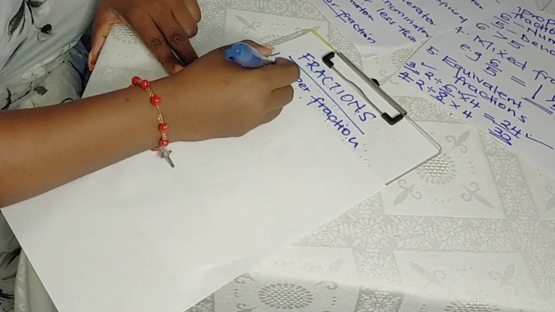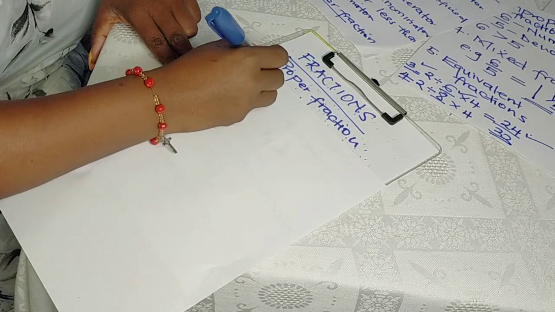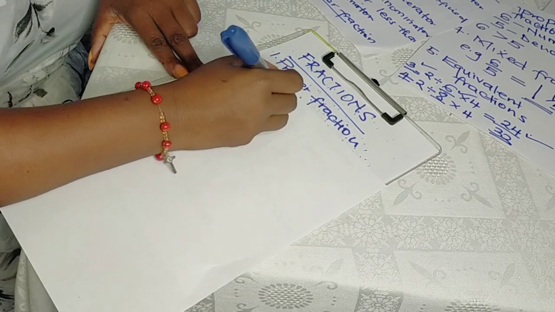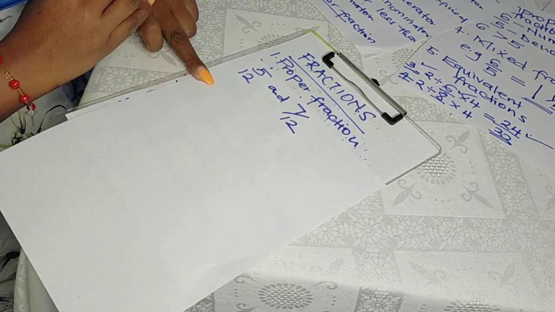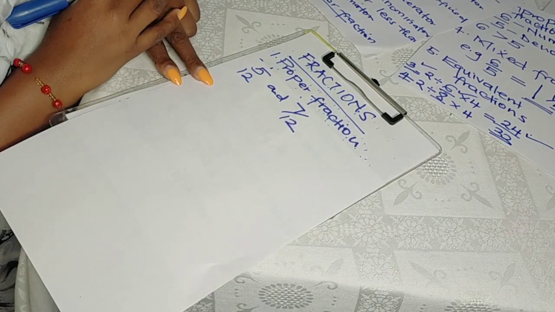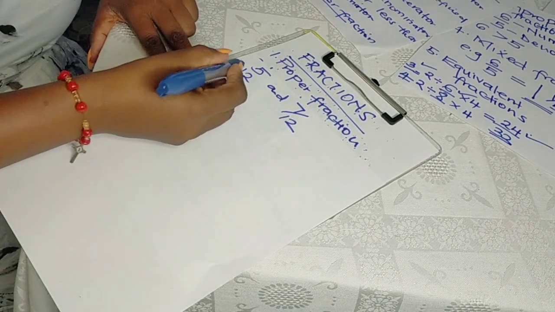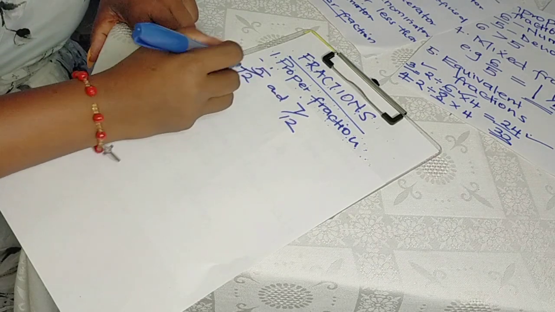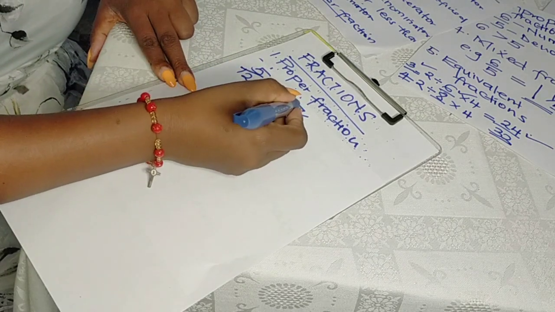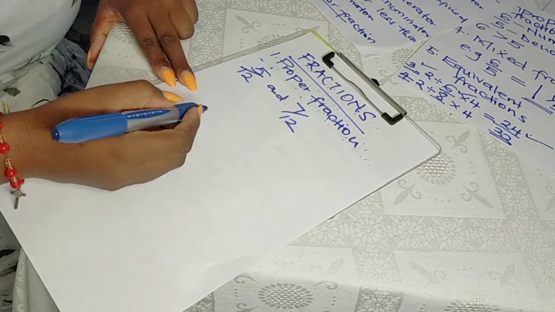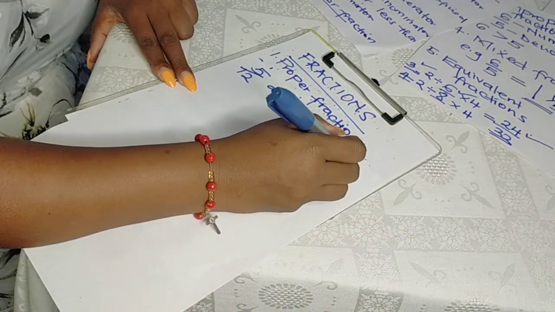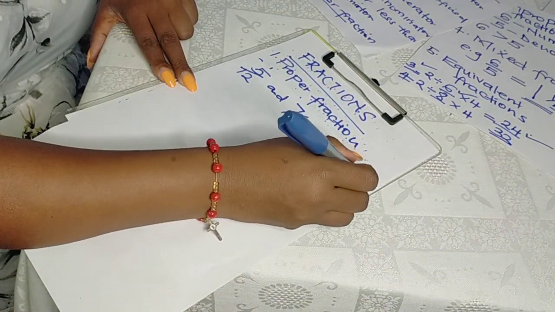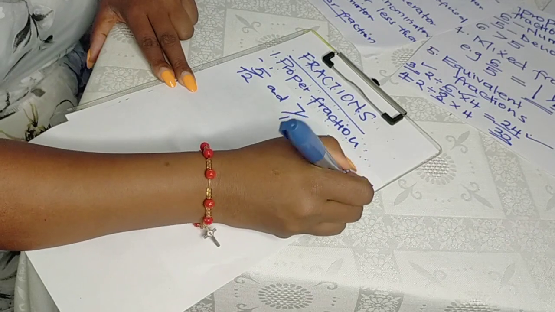If we have a fraction like 5 over 12 and 7 over 12, which one of these two fractions is bigger? Whenever the denominator is the same, you just pick the one whose numerator is bigger. So we can say 7 over 12 is greater than 5 over 12.